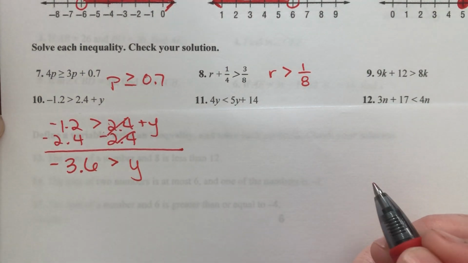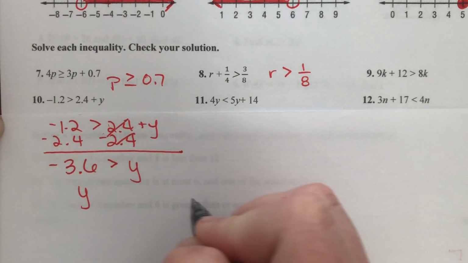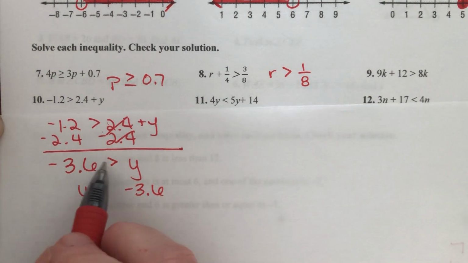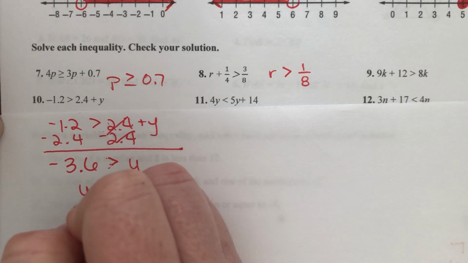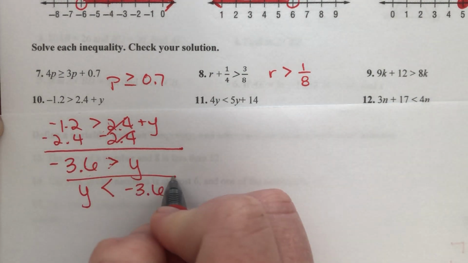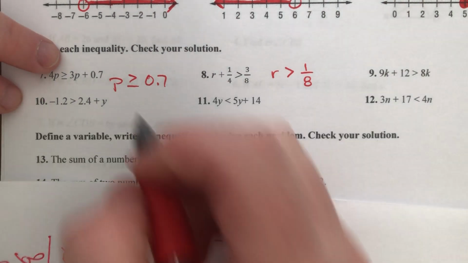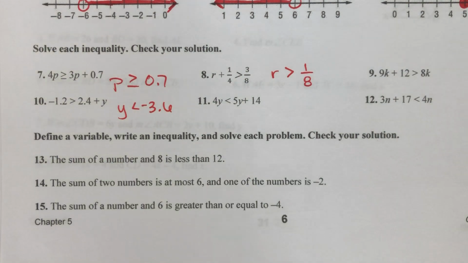And then I'm left with y here. And remember, I always want my variable first on the left. So I'm going to put y here, negative 3.6 here. And then what do I do with my symbol? Well, it's opened up to the 3.6, so I want it to stay opened up. Y is less than negative 3.6. Done. Okay, and the rest should be pretty straightforward for you guys.